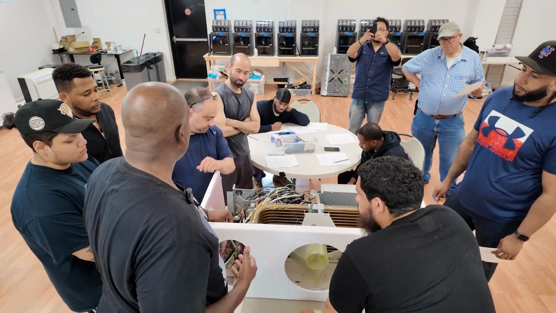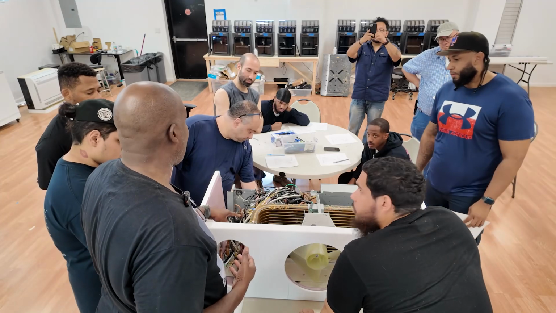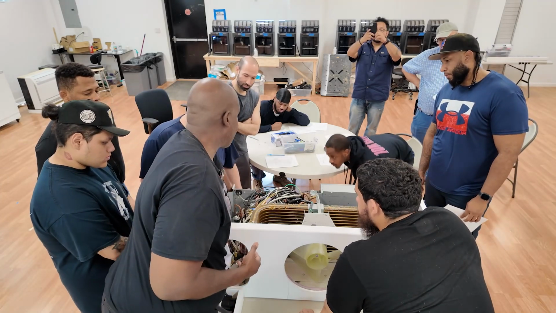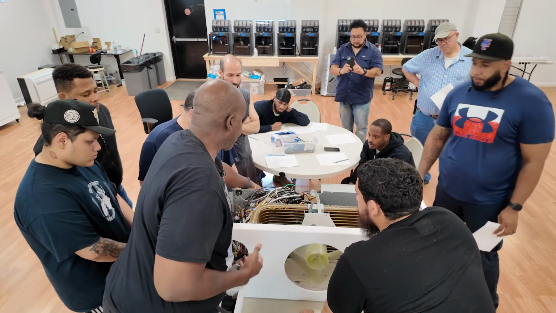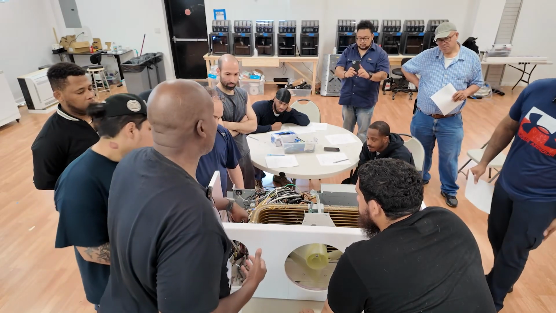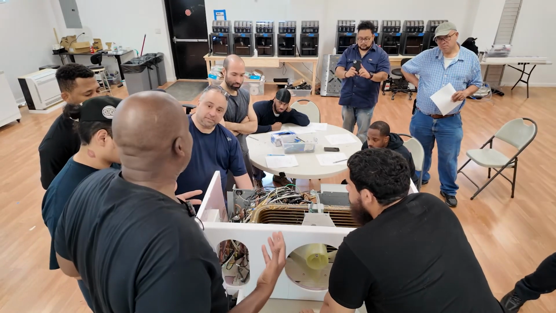I actually have two metering devices. These are electronic expansion valves. I'm going to have a vapor port, a liquid port, my four-way valve, my pressure transducers, and my temperature sensors. I don't even need to see it.